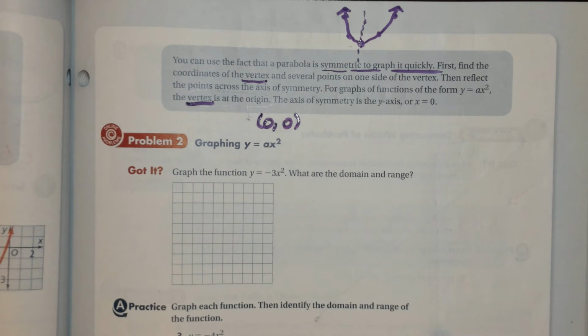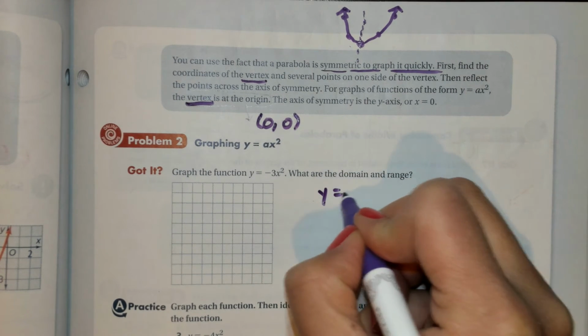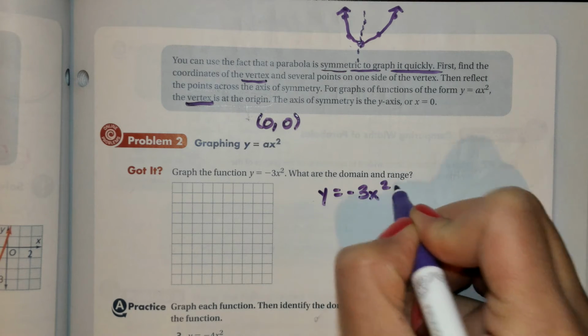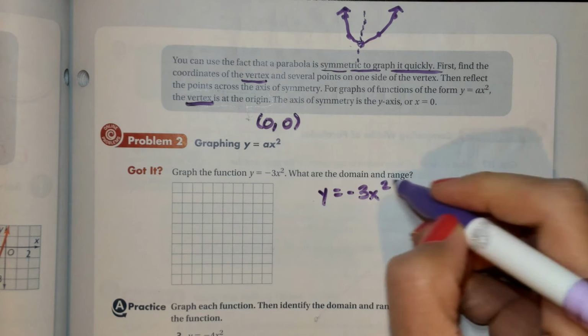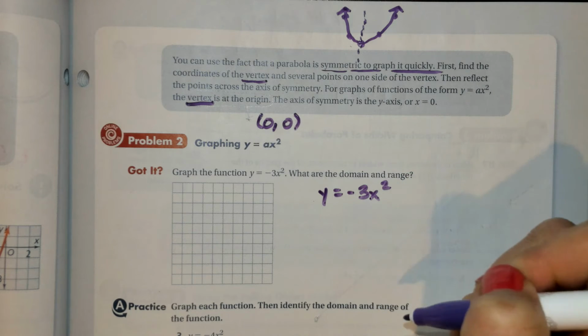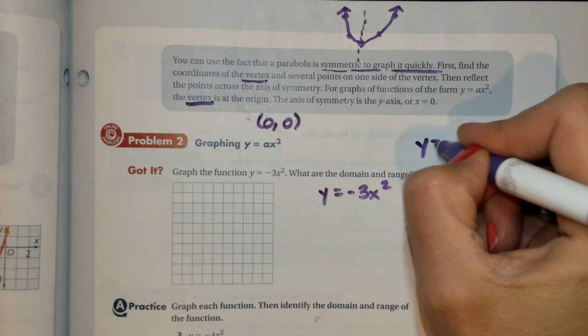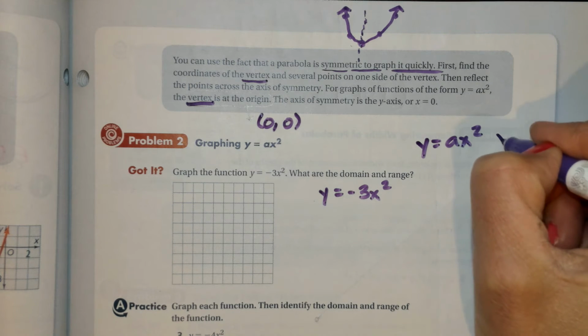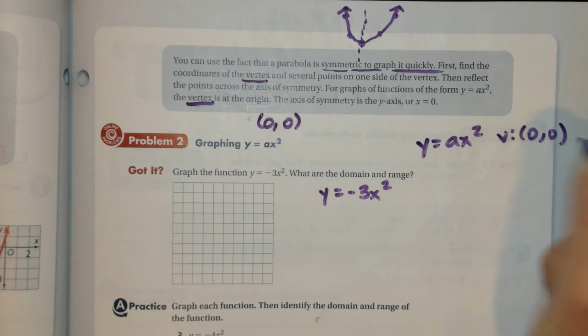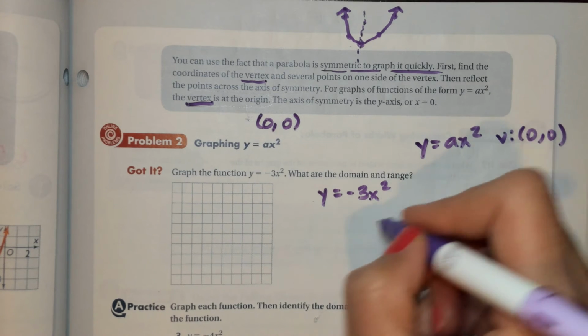So it says graph the function y equals negative 3x squared. It's also asking about domain and range. I'll explain that real quick as we go. So this is of the form y equals ax squared. Then the vertex is at 0, 0. So I know that my vertex is at 0, 0.